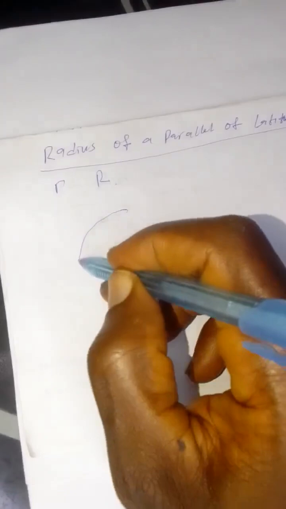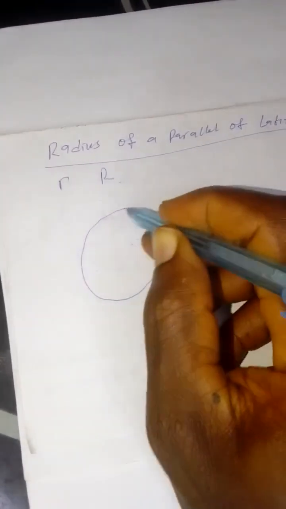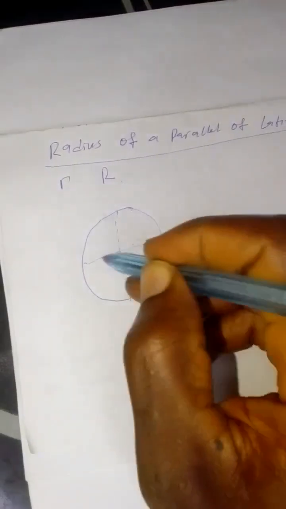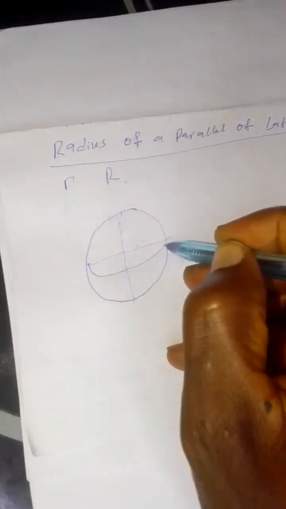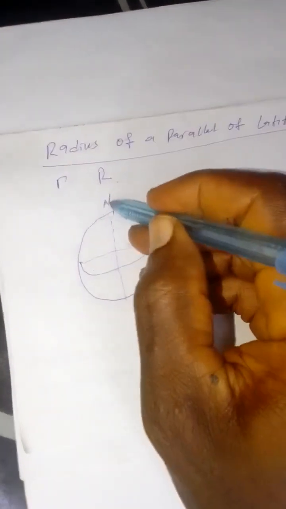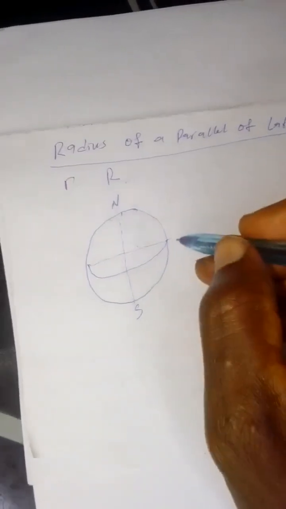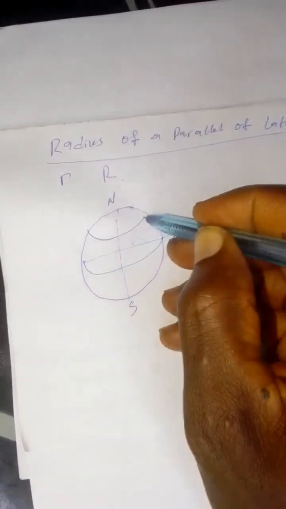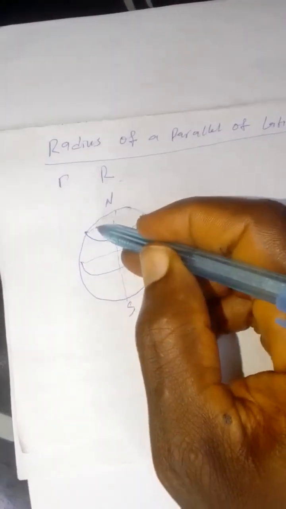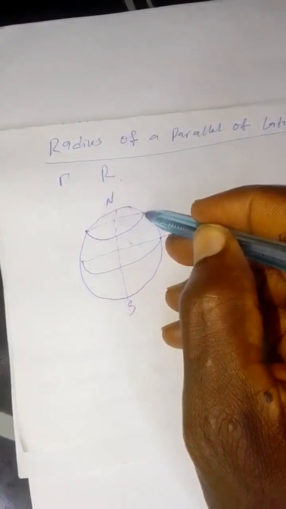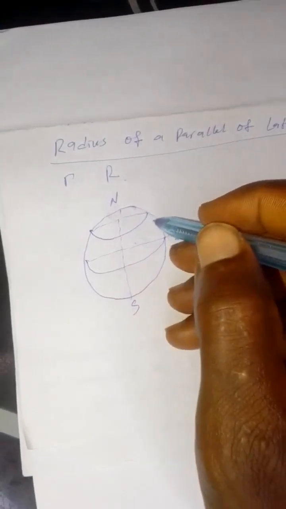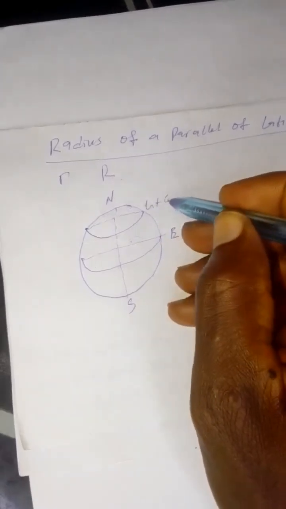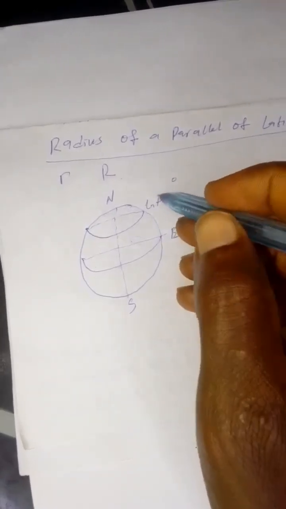Now, let's assume this is the shape of the Earth's surface. This is the axis of the Earth's surface, and this is the equator of the Earth's surface. This is north, this is south, this is east. Now let's assume we have a latitude north. This latitude, let's say the latitude theta degree.